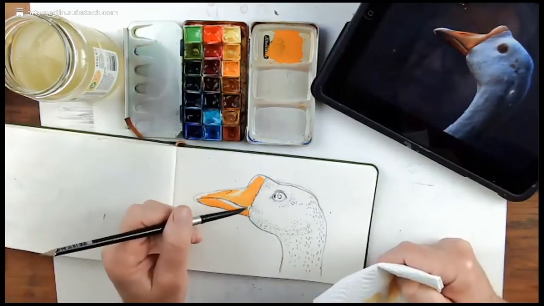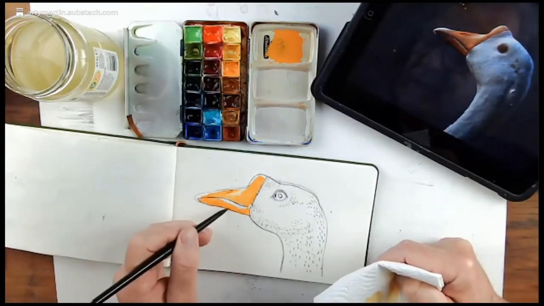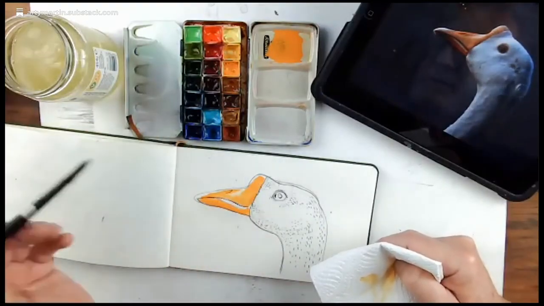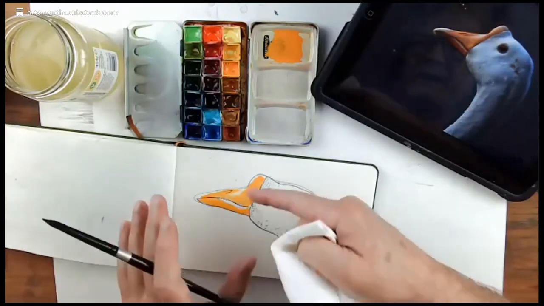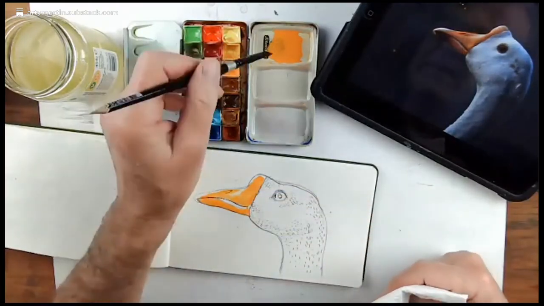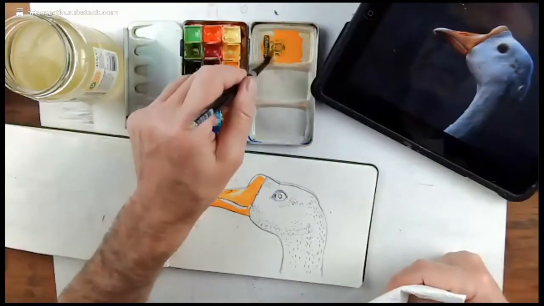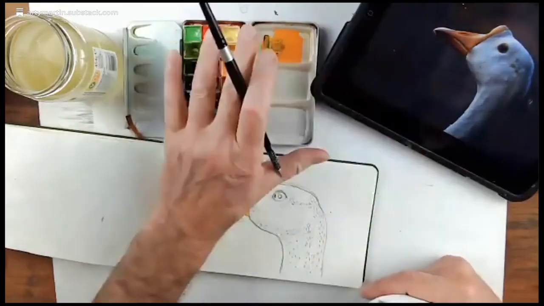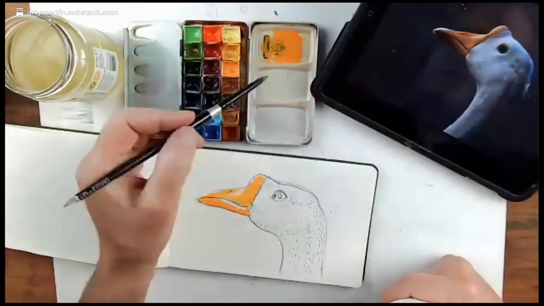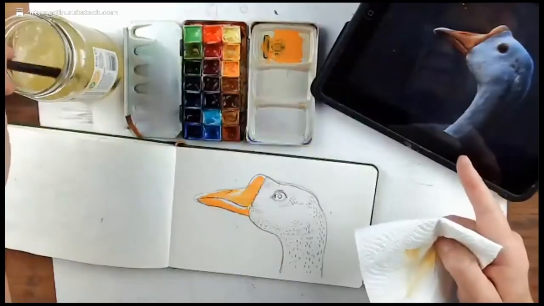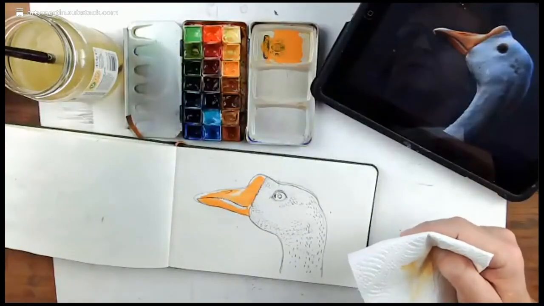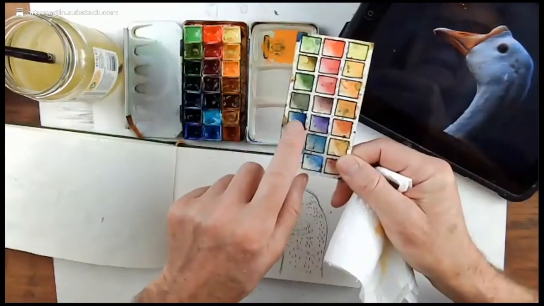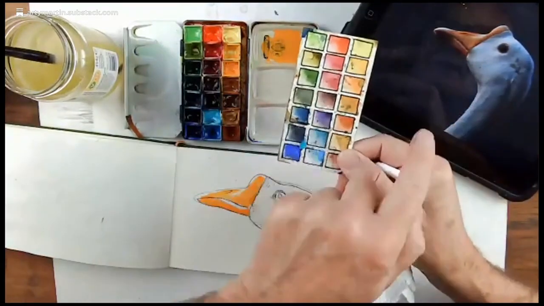Now, where he's darker, I need to add a little bit of shadow. Now I can wait for this to dry and then glaze over it with a darker colour, or I can add the complementary colour to this, which the complementary colour to yellow is a kind of purple. But I'll leave that for the time being. Let's have a look at the shadow here. Now I'm going to go with a nice blue. These are my colours, so I'm going to take this blue here to try and recreate this shadow.